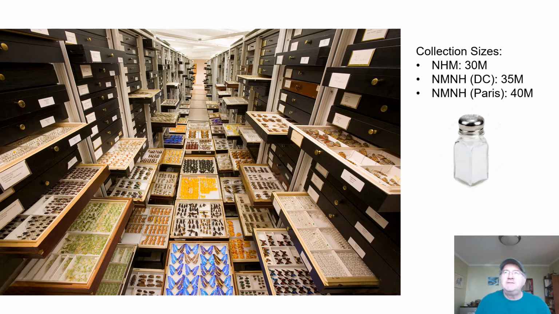In terms of collection sizes, I guess the first thing to tell you is to pay attention to the salt shaker here, because all of these numbers are self-reported and, let's say, probably a bit self-aggrandizing to emphasize the importance of the collections that they hold, because administrators and others tend to give greater import to world leaders, the biggest in the world, the most extensive in the world, and this kind of thing. So take these numbers with a grain of salt.